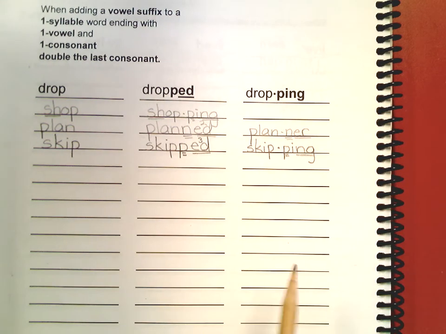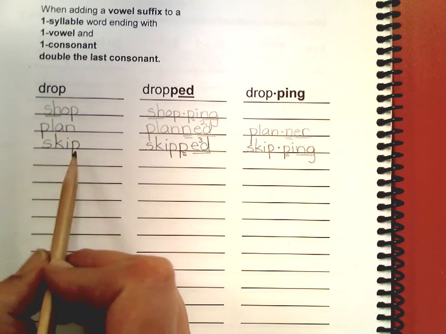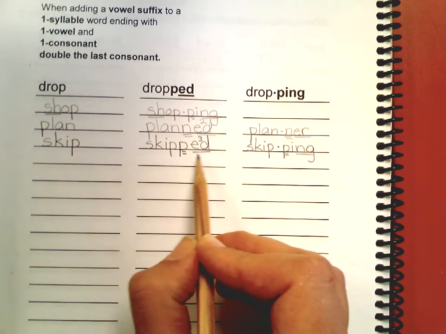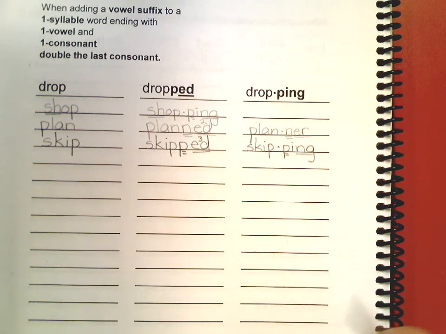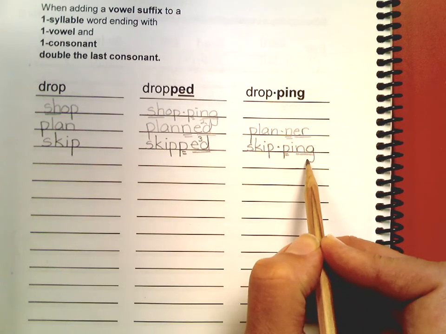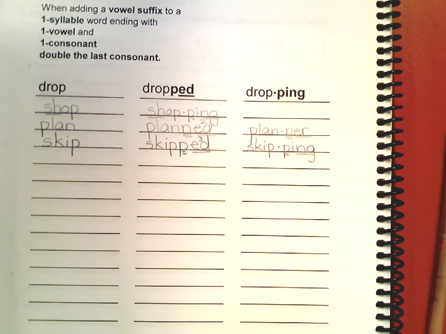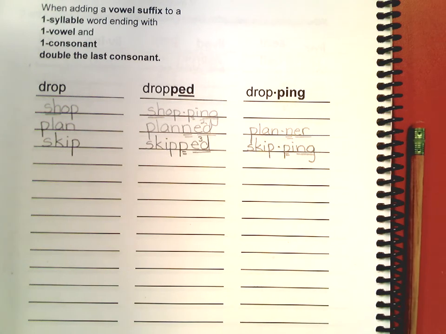All right, let's read our words we just practiced. Good. Skip. Good. Skipped. And good. Skipping. All right. Nice job with the 1-1-1 rule, class.